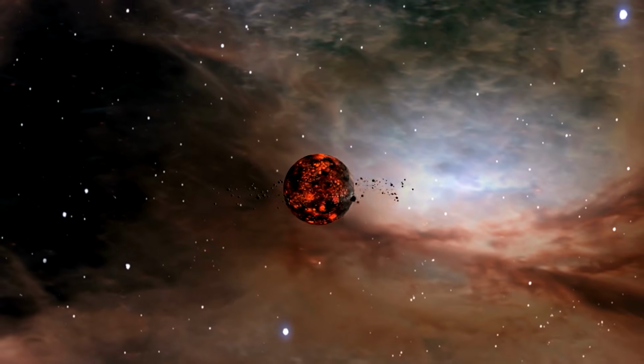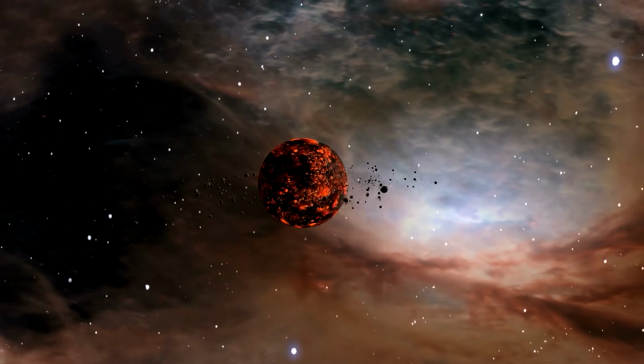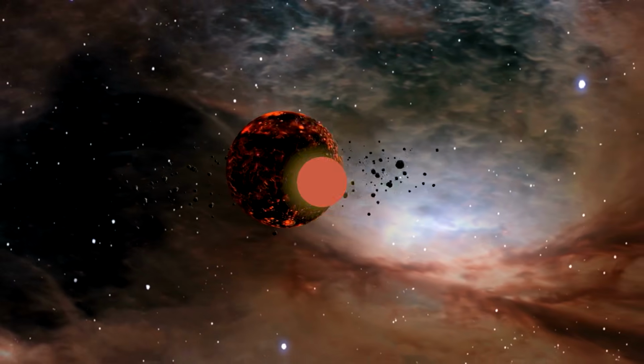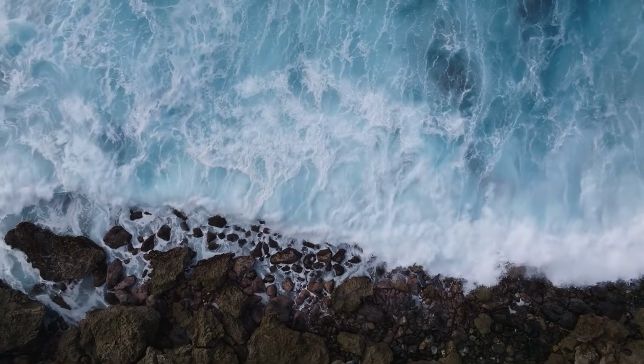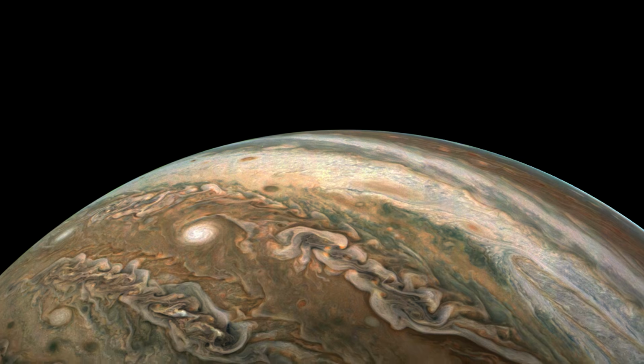The terrestrial planets formed too close to the sun to form water ice. So how did we get our water? Well, we blame the giant planets for that. There are 2 types of giant planets.